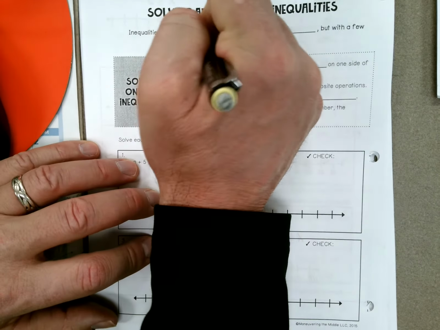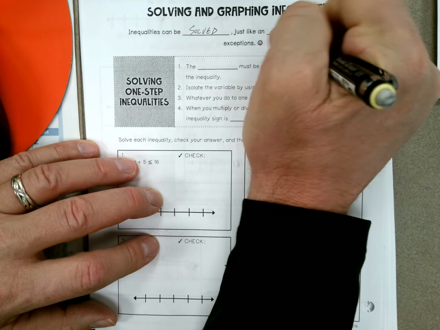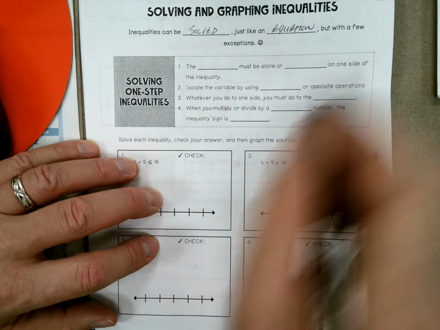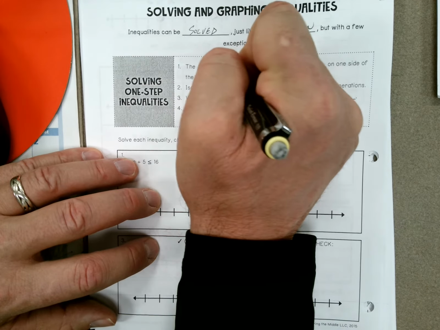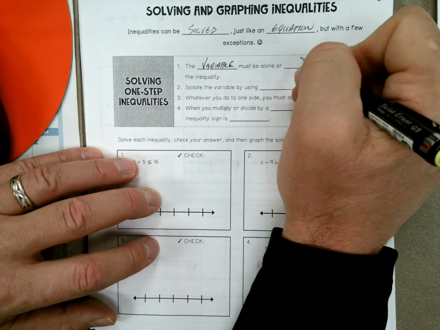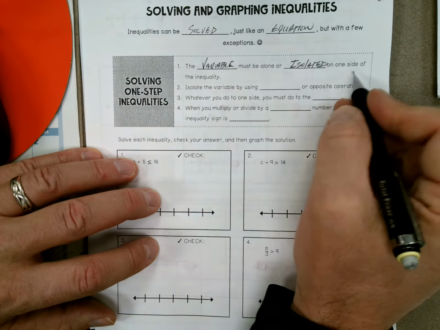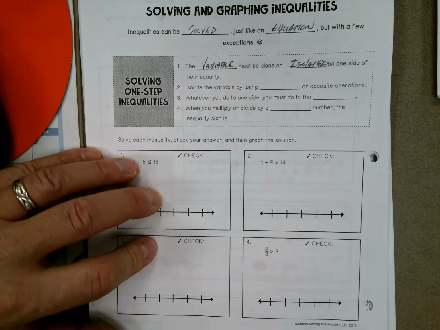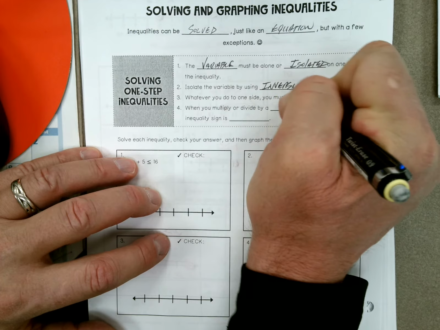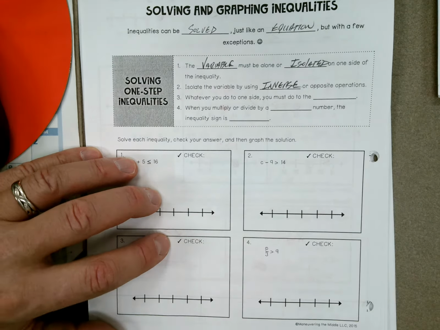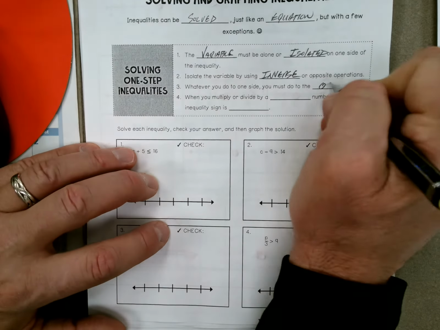Inequalities can be solved just like an equation, but with a few exceptions, okay? The variable must be alone or isolated on one side of the inequality. Isolate the variable by using the inverse, just like we did before, or opposite operations. Whatever you do on one side, you must do to the other side.